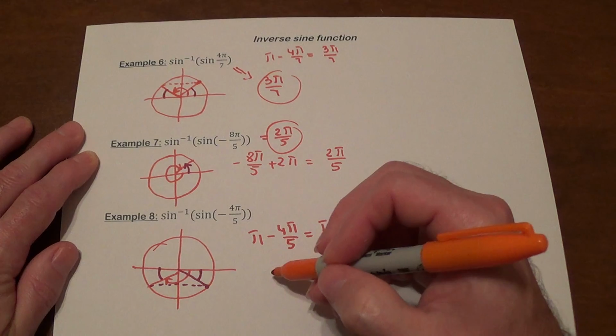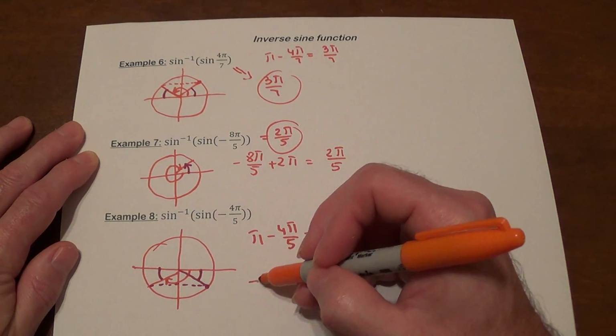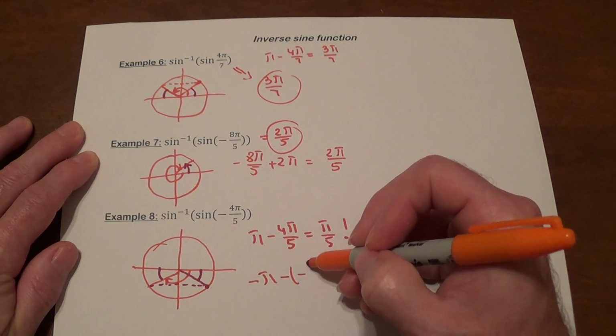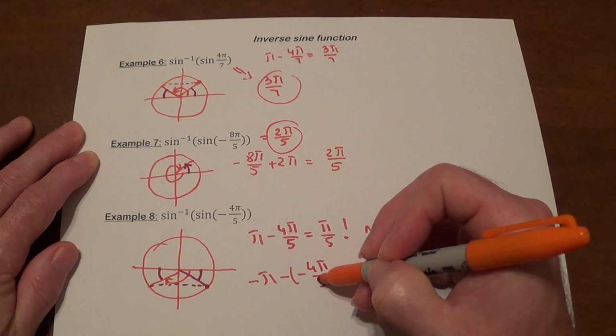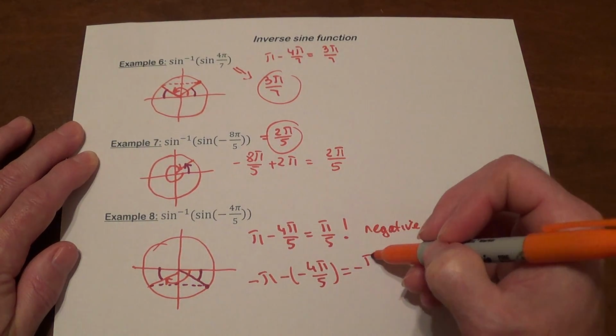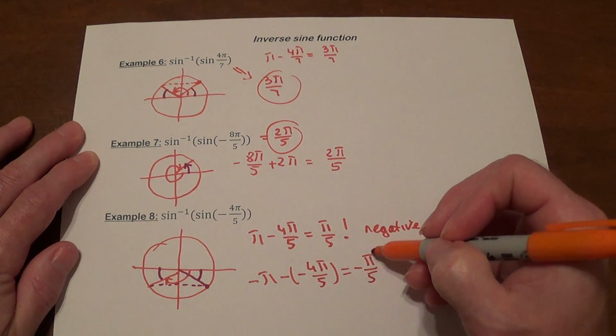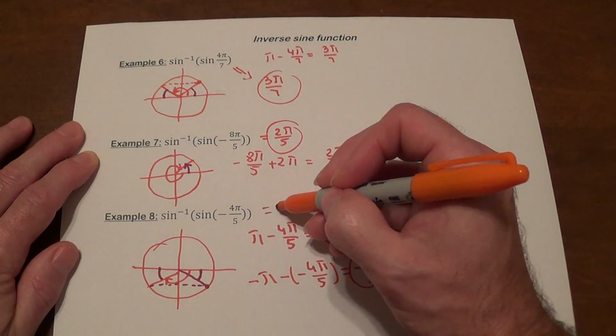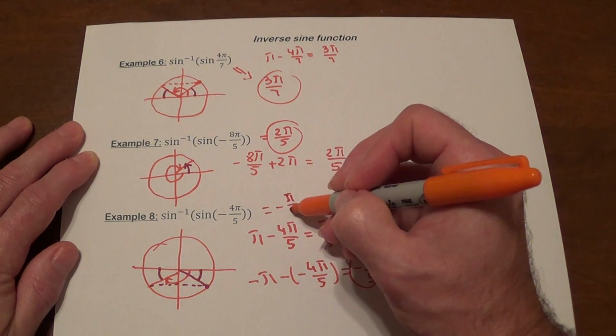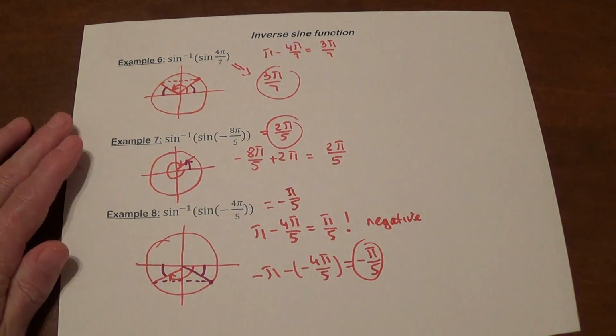Or another way you can do that is you can take negative pi minus negative 4 pi over 5 here, which will give you negative pi over 5, and this gives you precisely what you want. So either way you do it, it's negative pi over 5. I hope this was helpful.